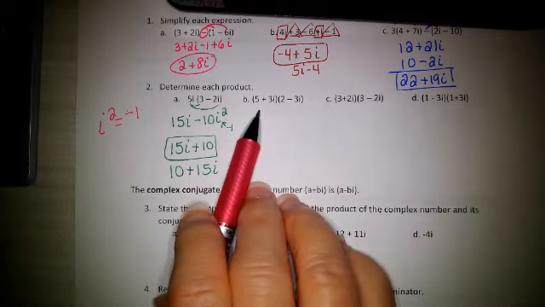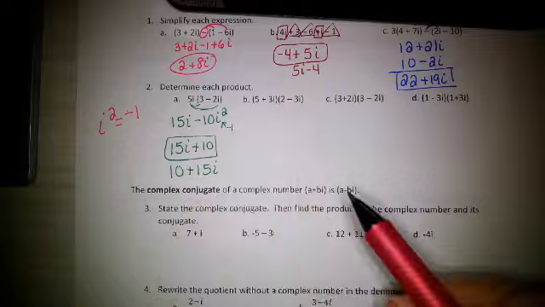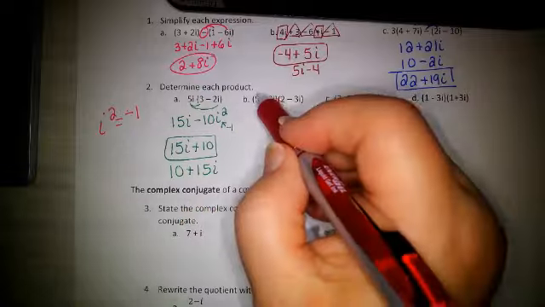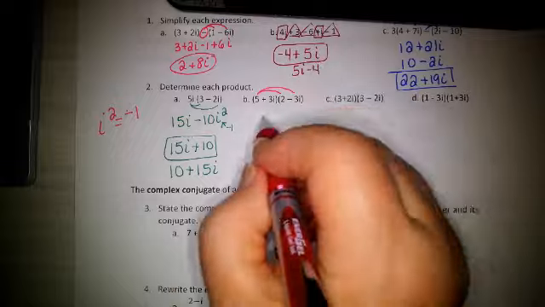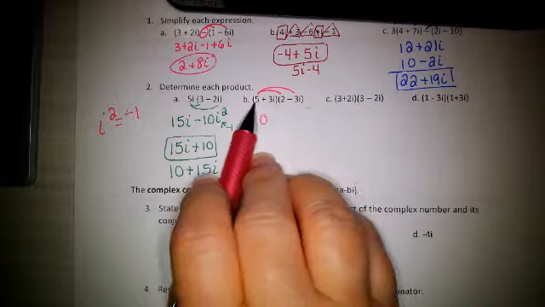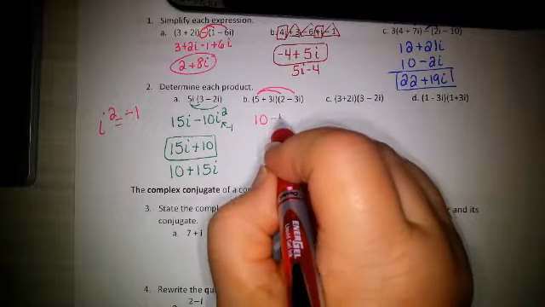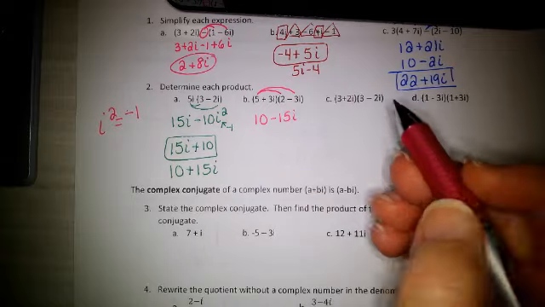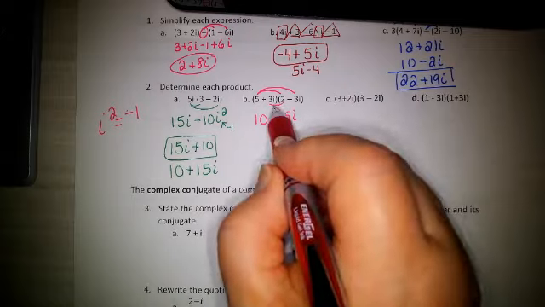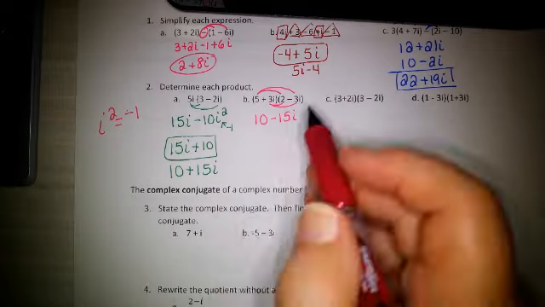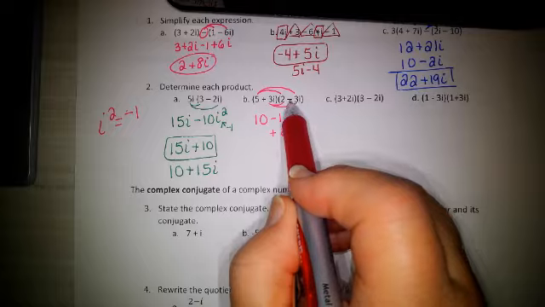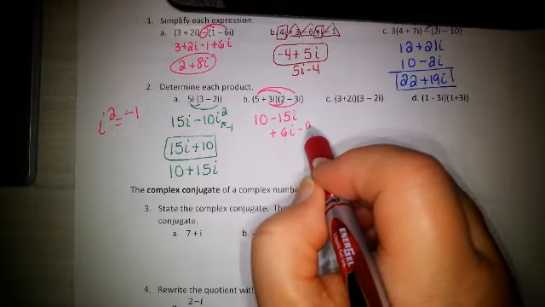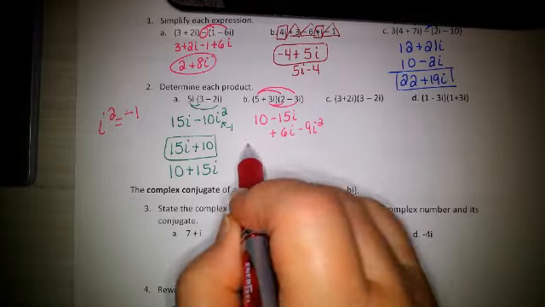All right, on this one, we're going to FOIL or double distribute, as your teacher might have called it. We'll start with the 5. 5 times 2 is 10. 5 times negative 3i is negative 15i. Now we'll distribute the positive 3i. 3i times 2 is 6i. And 3i times negative 3i is negative 9i squared.